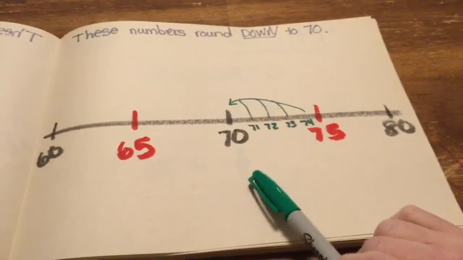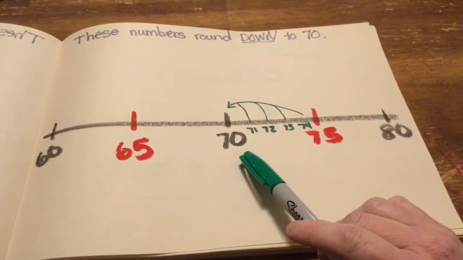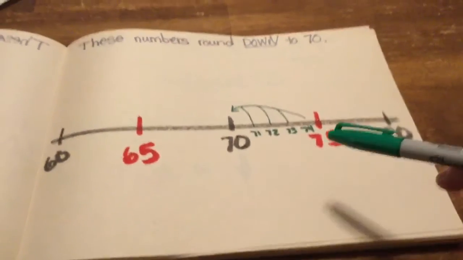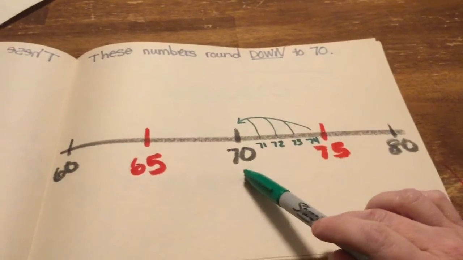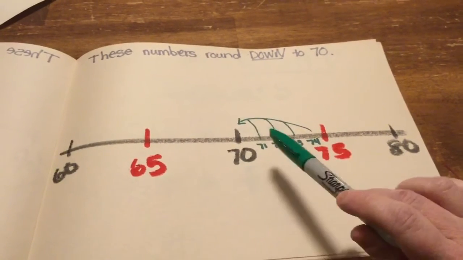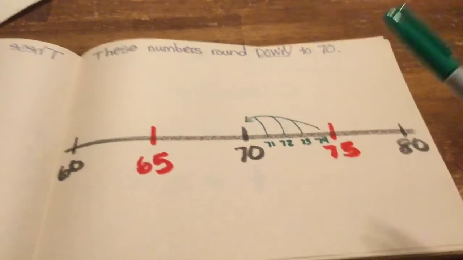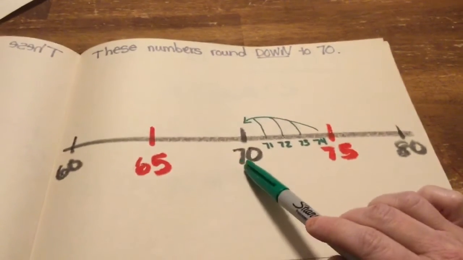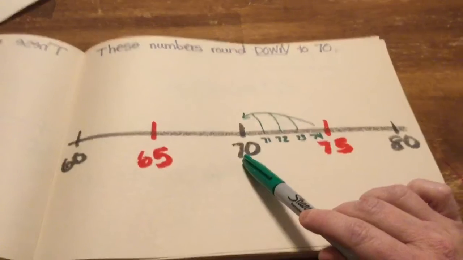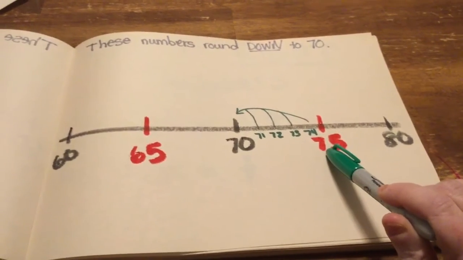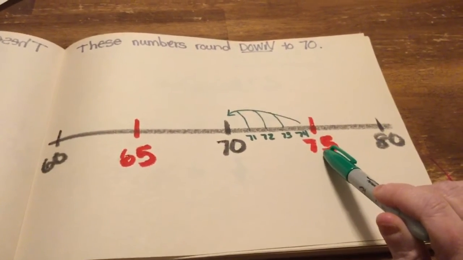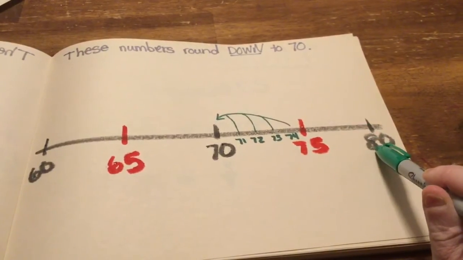So if I said, give me a number that rounds to 70, and you said 71, you would be right. If you said 74, you would be right. If you said 75, you would be wrong, because 75 would round to 80. All right?